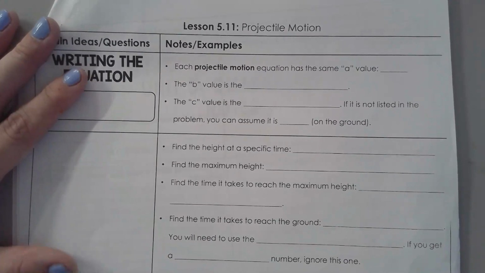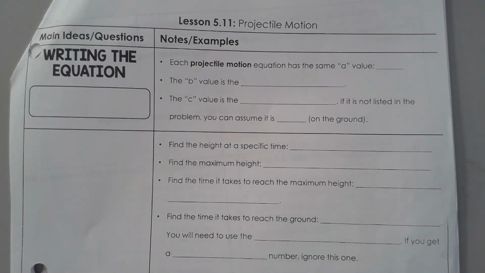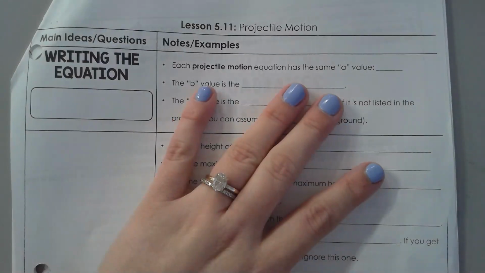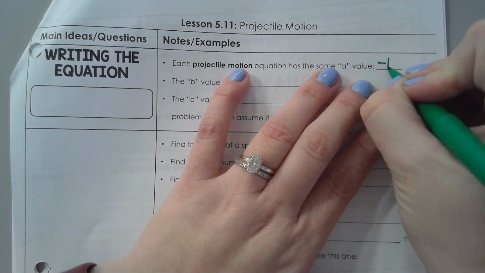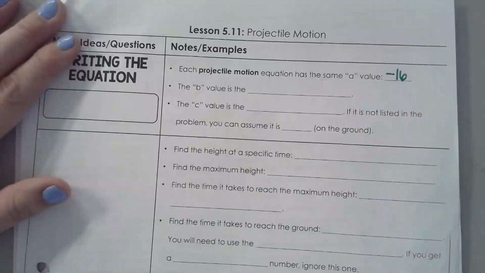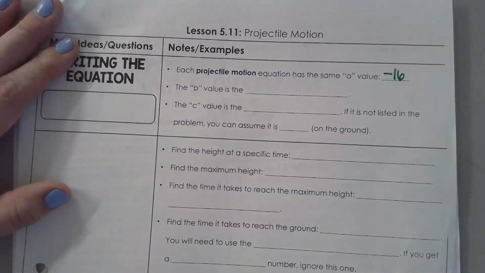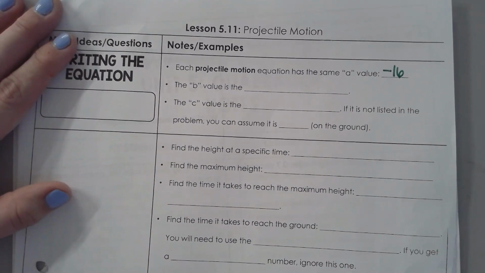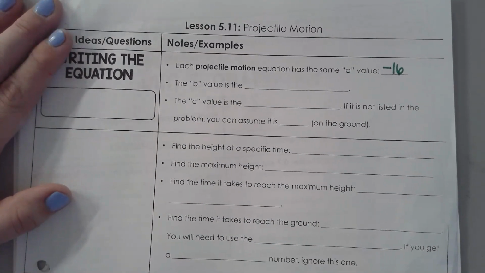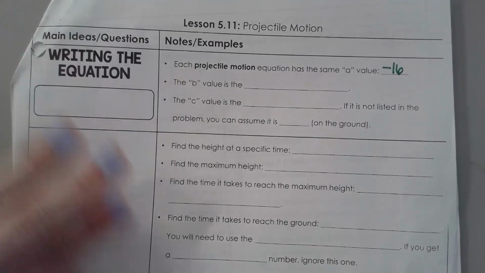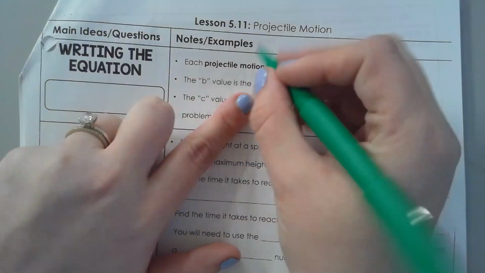So we're taking out any wind or any other thing that would cause this object not to fall. But in these equations, the very first number, your A, is always going to be negative 16. That has to do with some gravity, speed, velocity stuff that I don't know. The B value is always your velocity.